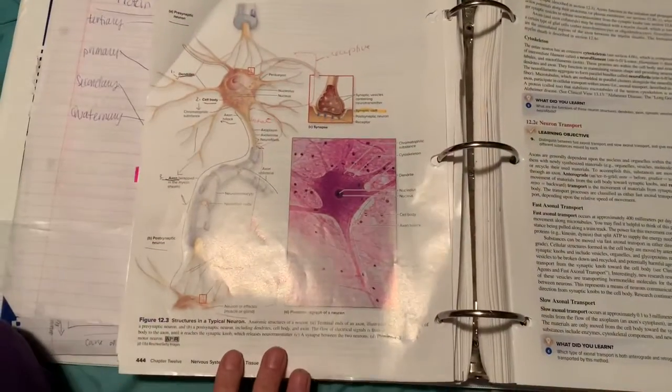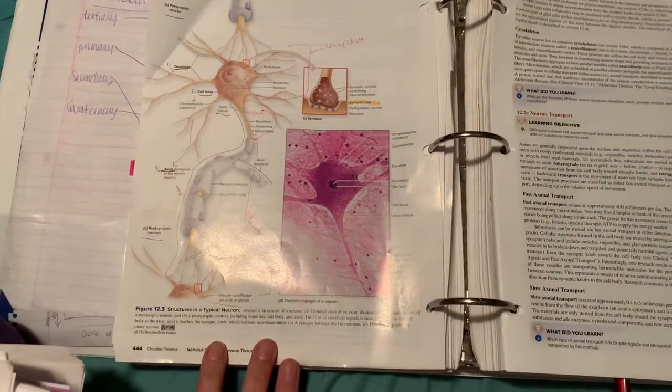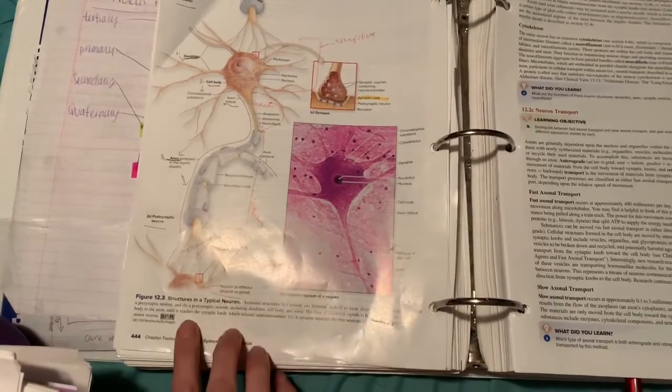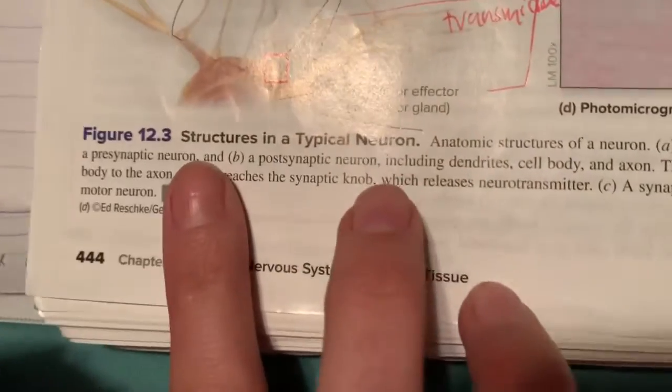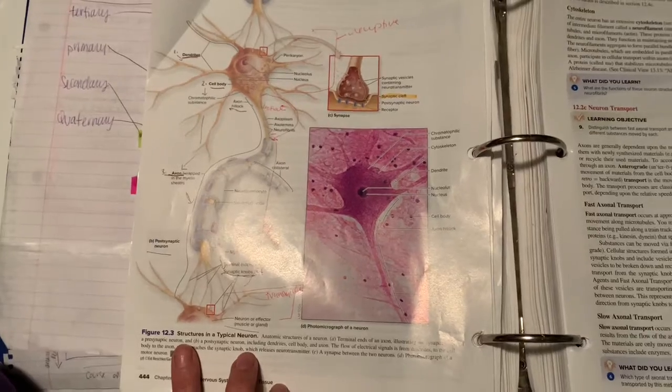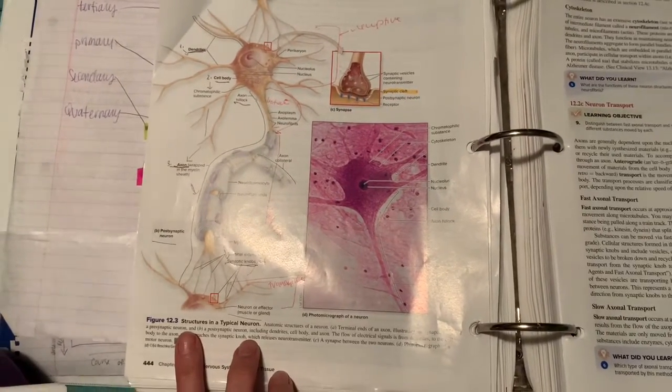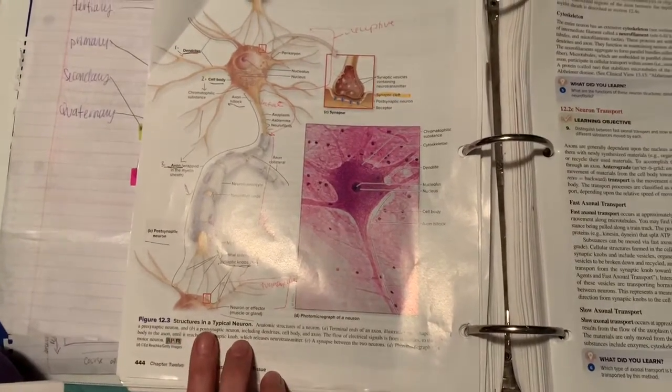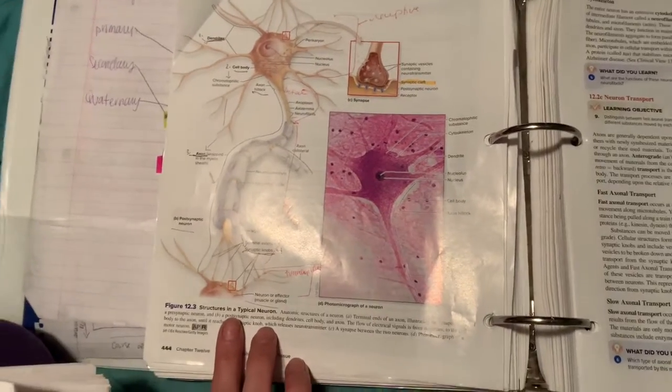Okay, back on page 444, looking at this same figure 12.3, structures in a typical neuron, we're going to look at the receptive segment, the initial segment, the conductive segment, and the transmissive segment of the neuron.